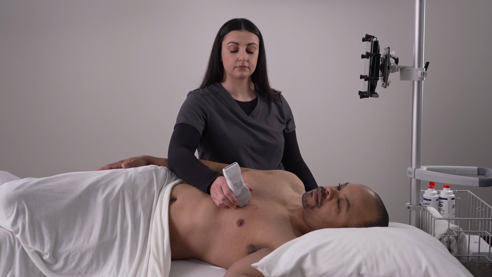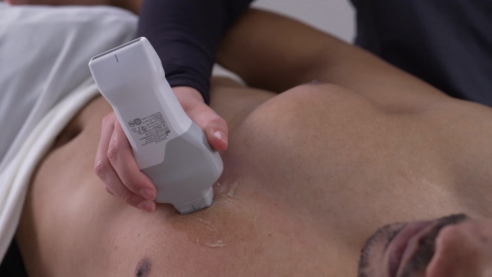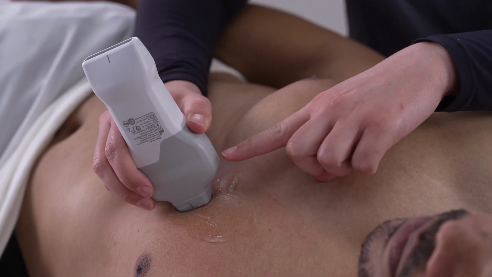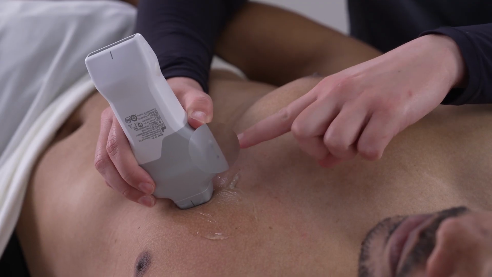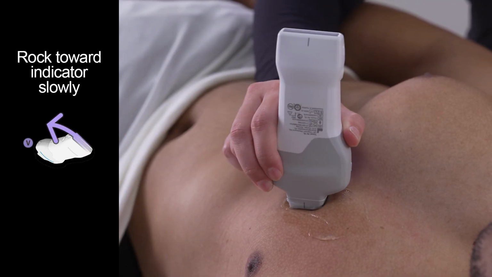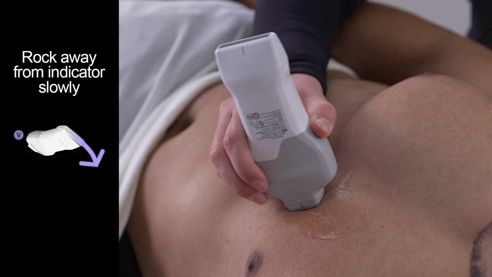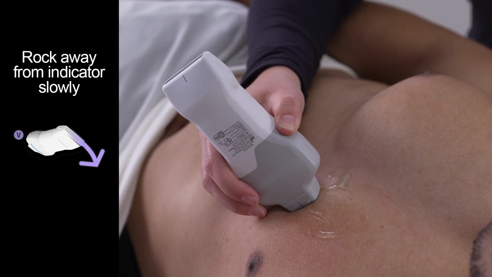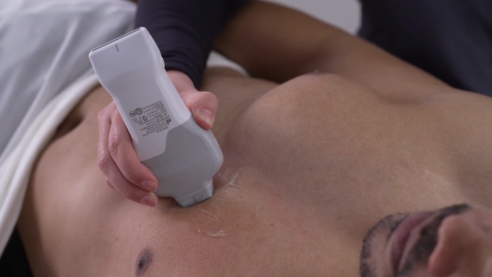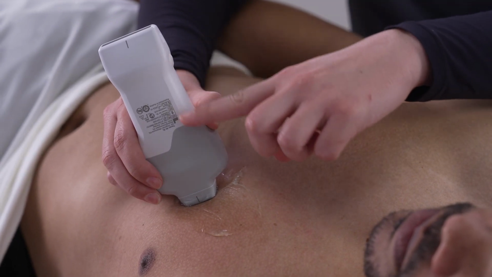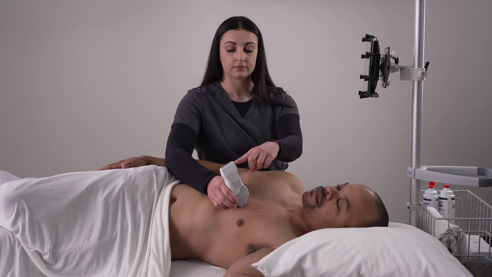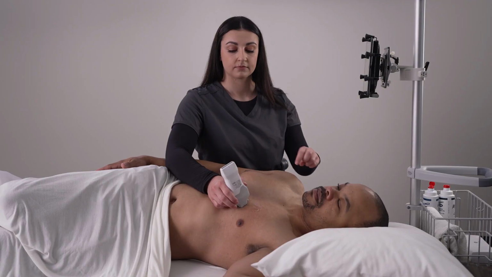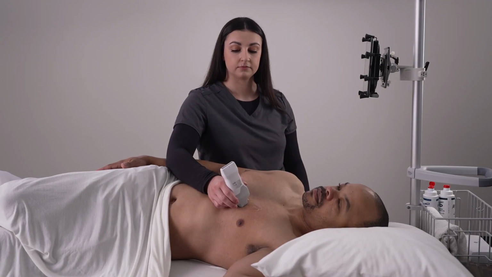Rocking and tailing are both angling movements and are performed along different axes of the probe. Rocking refers to movements performed along the indicator axis. Since the indicator is only on one side of the probe, the directions for rocking will be to rock towards the indicator or to rock away from the indicator. Tailing is the second angling movement that is performed along the non-indicator axis. The tail also refers to the end of the probe. You can make tailing movements in 4 different directions, depending on the view you are trying to acquire.